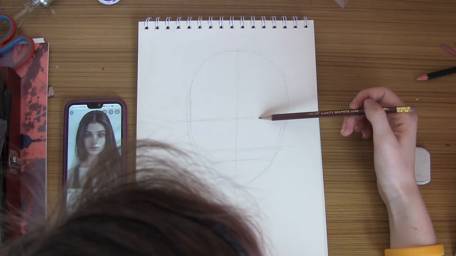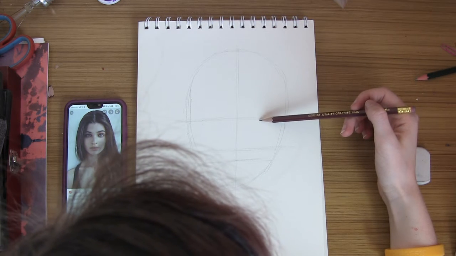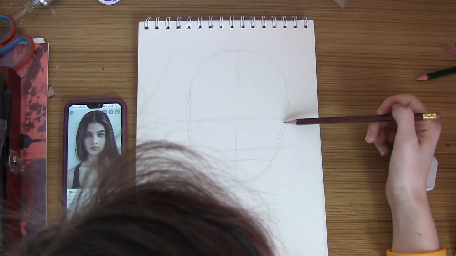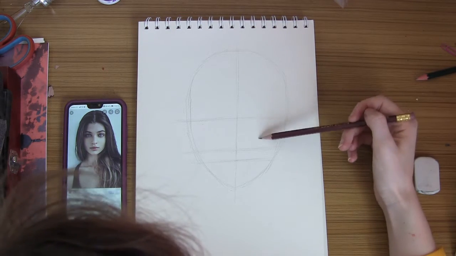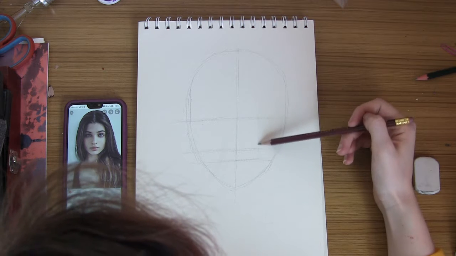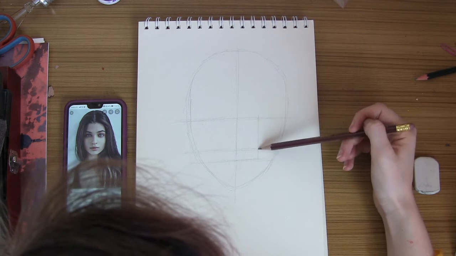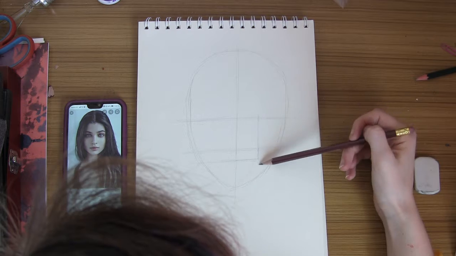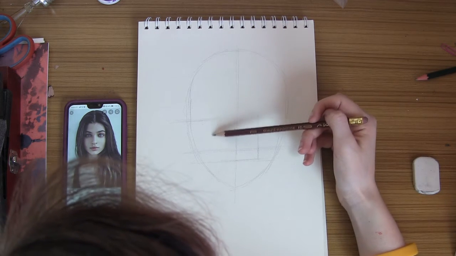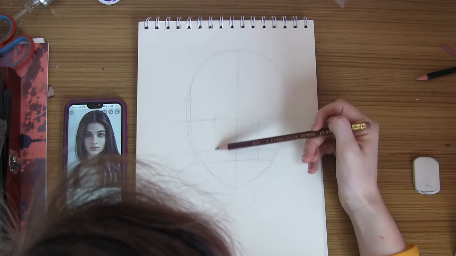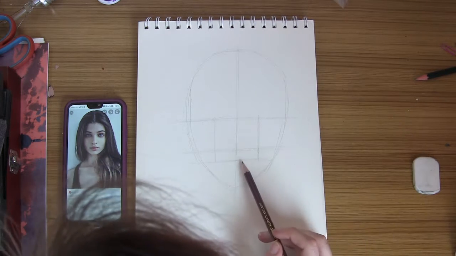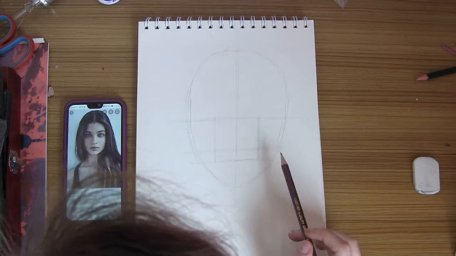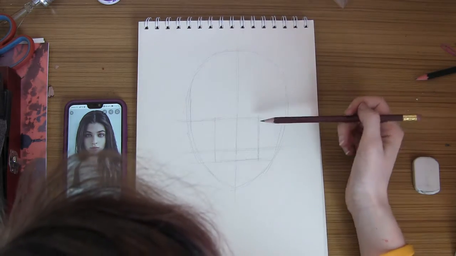Now if you take the distance from here to the edge of the face, which isn't entirely defined yet, split it roughly in half, carry it all the way down to the mouth line, and then do the same over here. Right now it just seems like we're drawing a bunch of lines, and we are, but they will help us later.